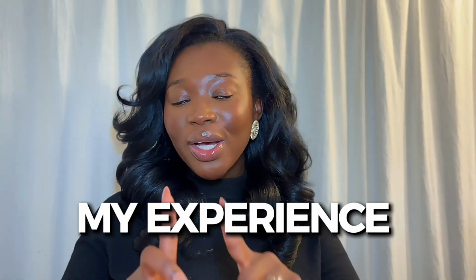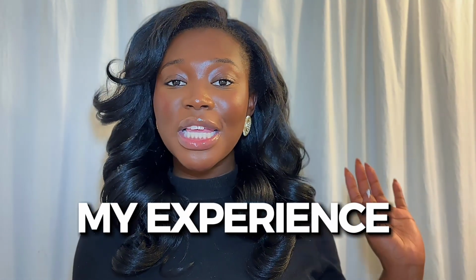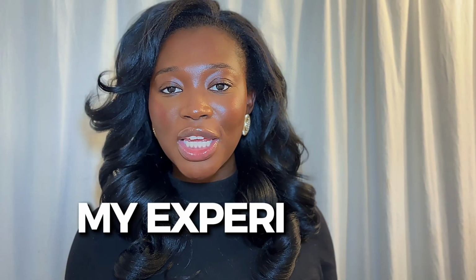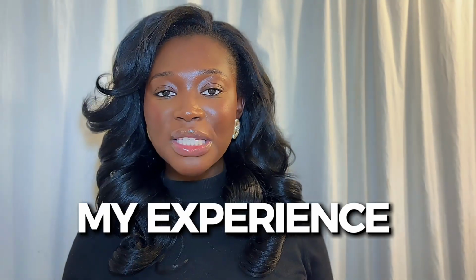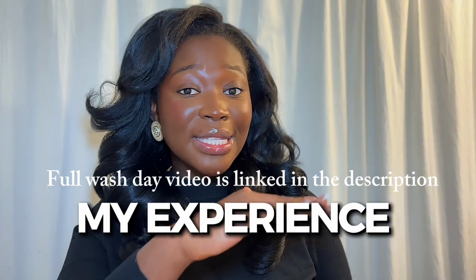So then I looked for products which are the lower ends and I've been using the Giovanni Cosmetics castor oil lines that you can find at your local Marshalls, Amazon, Walmart, and their price range is within under $15, and it's a pretty decent size.